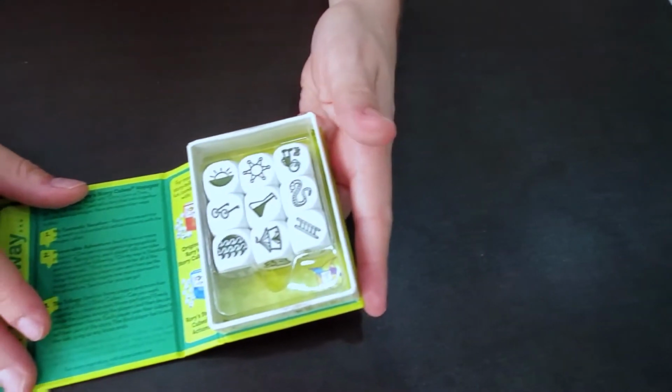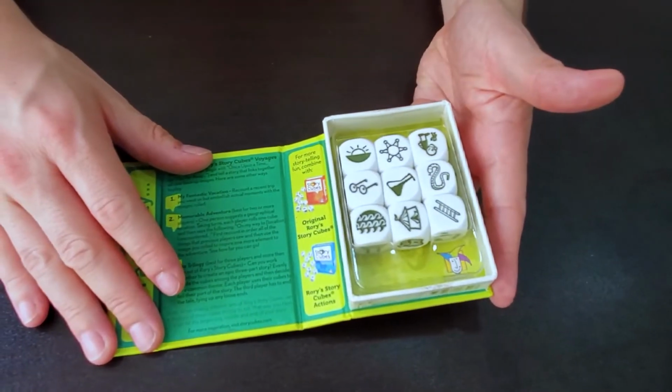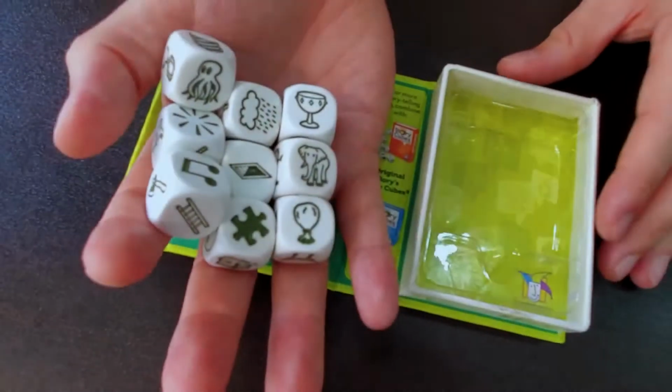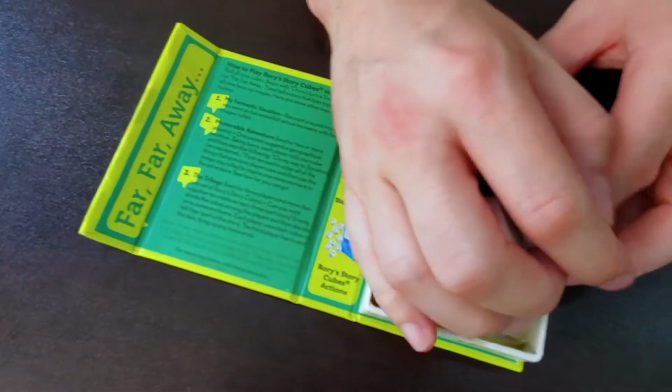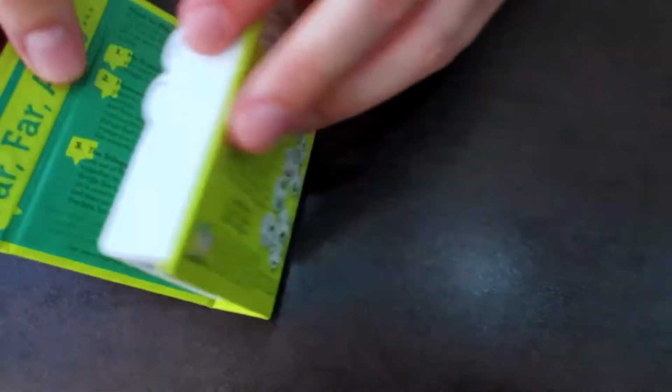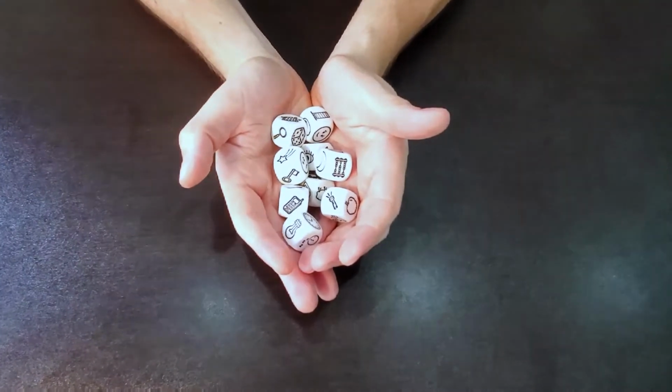Let me show you. So here we have one with the plastic turned over. So all I have to do is open the box and then tip out the dice in my hand and we're ready to go. When I'm finished playing, I just put them back in like this, and as you can see, they drop in very easily, and then you can close the box. So let's play a game.